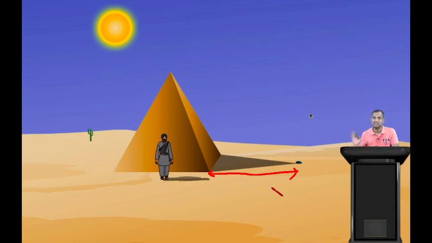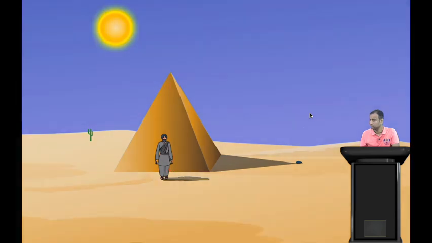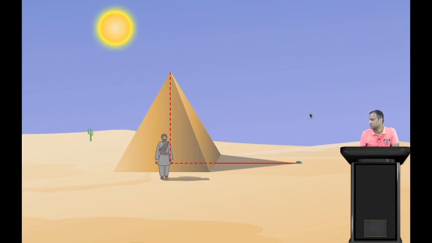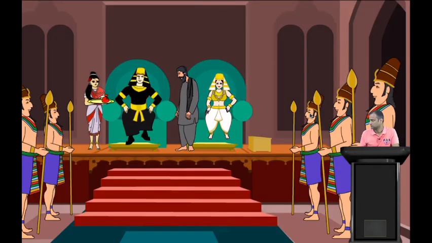Okay, because at this point of time, when the sun has a specific angle of elevation, the length of the shadow is equal to the height of this pyramid. So he needs to measure only the length of the shadow. This also applies to this pyramid. So that's how he measured the height of the pyramid by using some tricks. You can also measure the height of trees and buildings by using this trick.